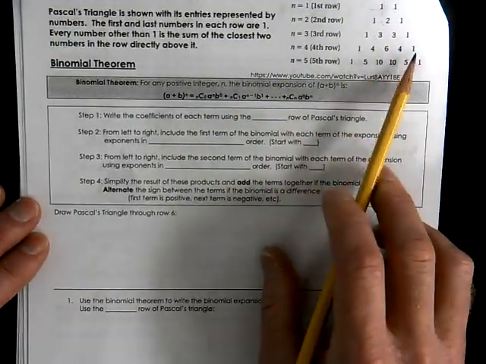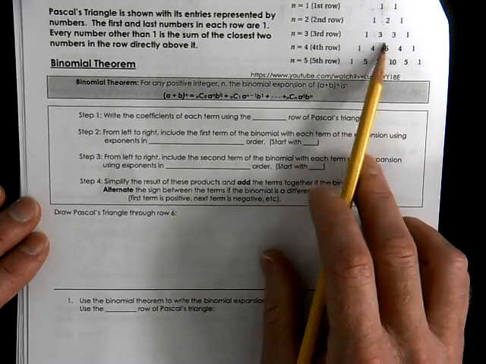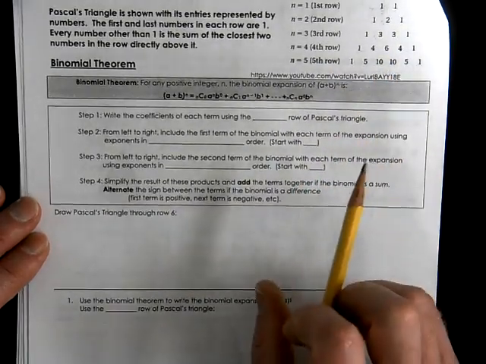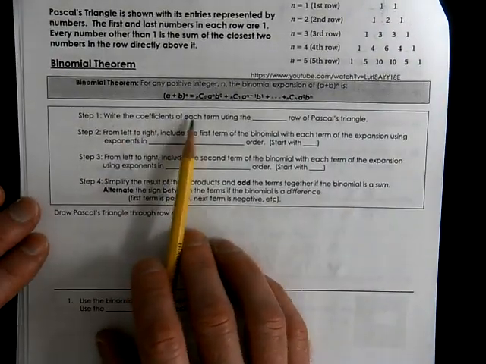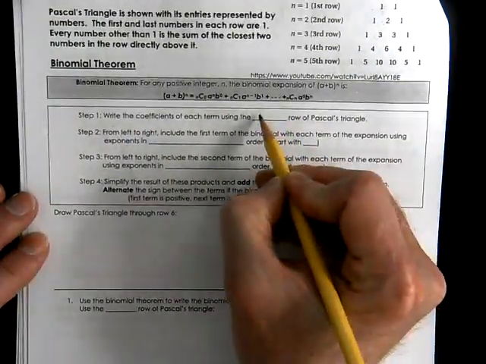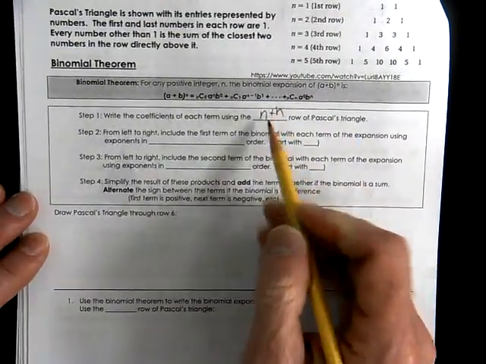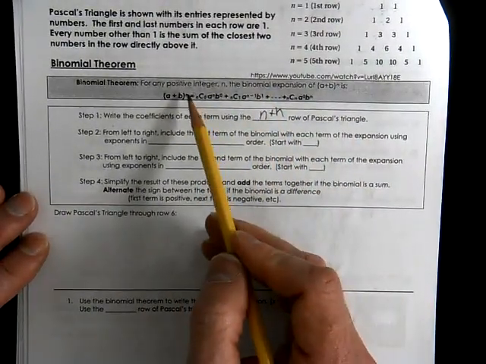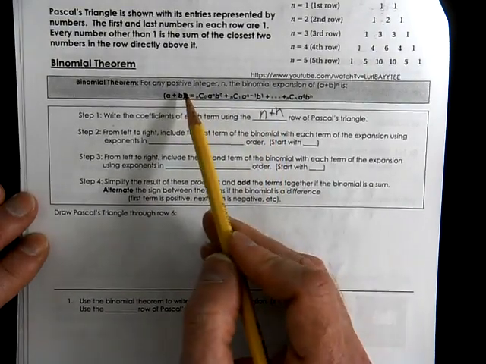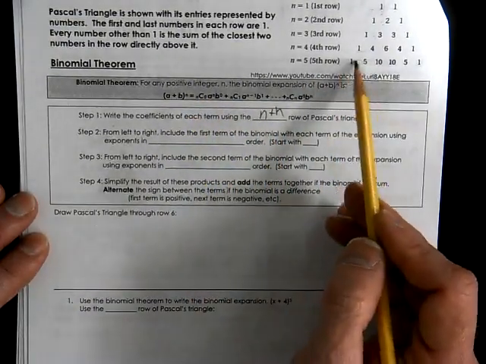But if you know where these numbers came from compared to the numbers above them, we'll just keep moving forward. Write the coefficients of each term using the nth row of Pascal's triangle. So if our exponent is n, we would use the nth row. If our exponent is 5, we would use the fifth row.